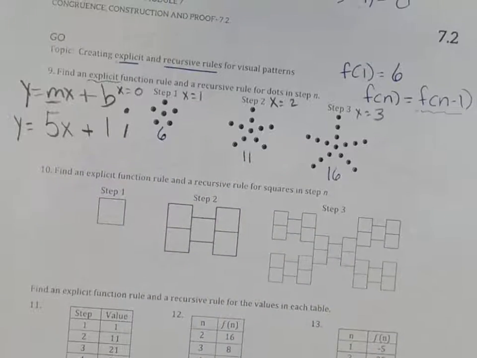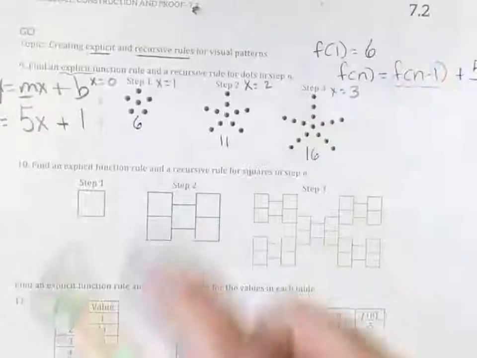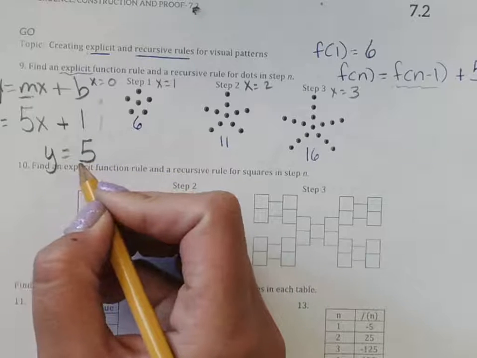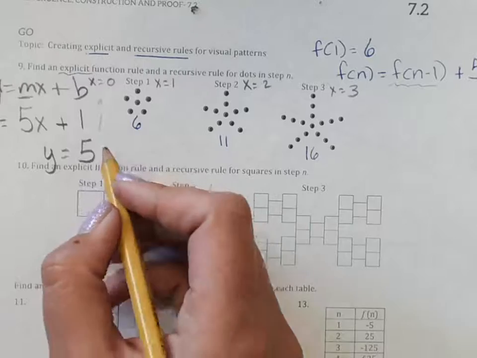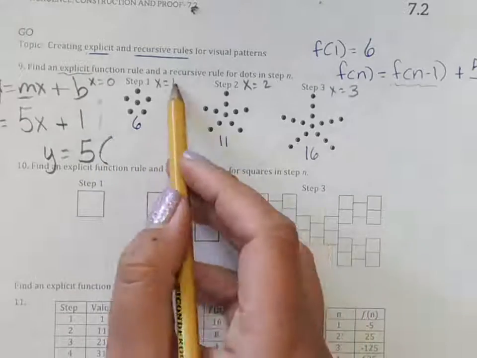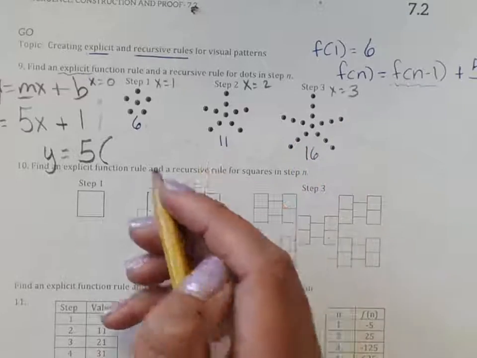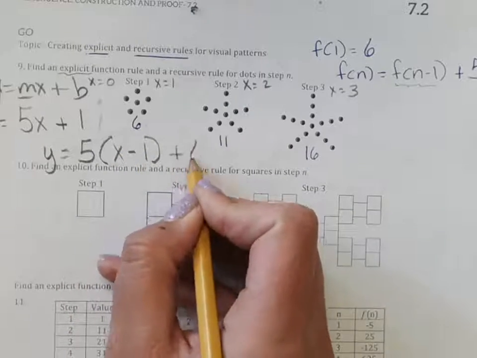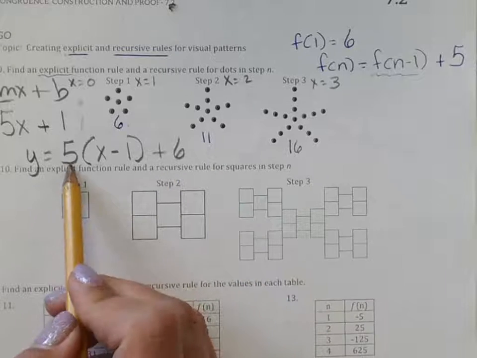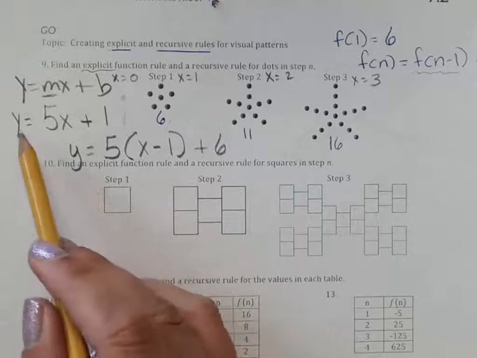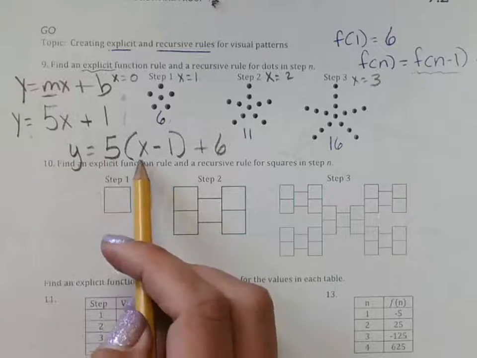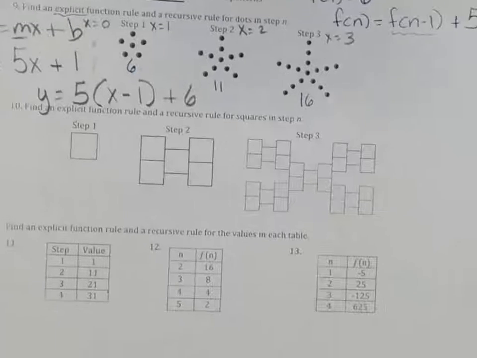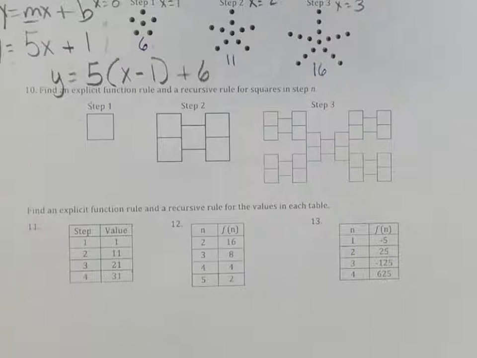All right? If you wrote it in point slope form, that's fine. I'll take it. Your slope would still be 5. But then you can choose any of these points to put in. So you can do 1 and 6, 2 and 11, 3 and 16. Generally, we did 1 and 6, the first one. So let's do y equals 5 times x minus 1, plus 6. Also fine. These two equations are equal to each other. I could solve this equation to get this equation. So really, either answer is fine. I generally prefer this one. It makes me happier. So that's what you're doing for 10 and 11 as well.